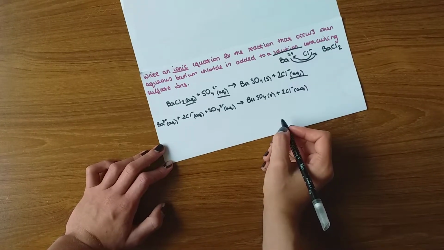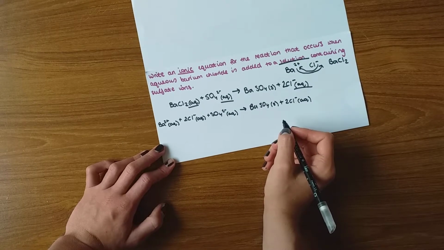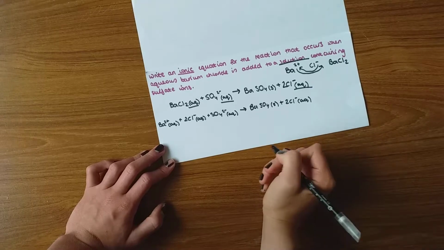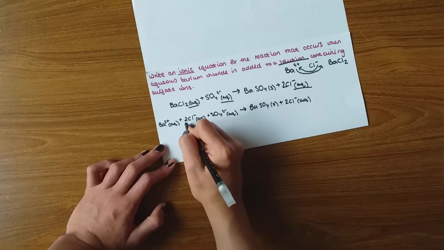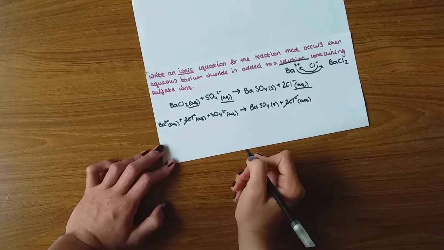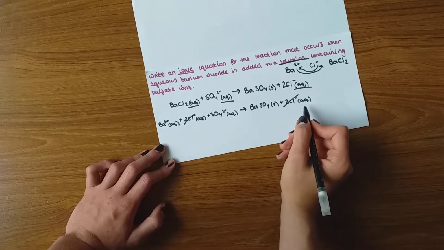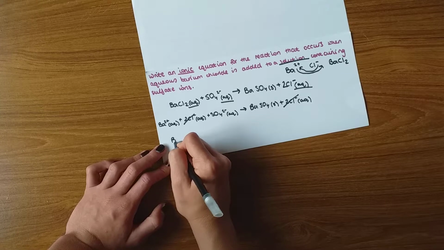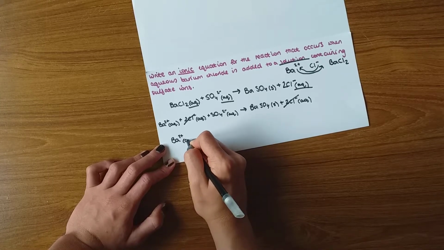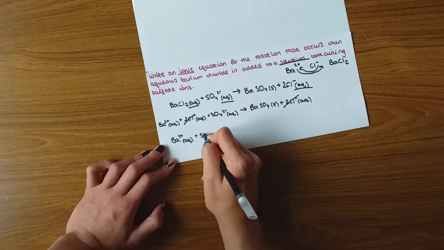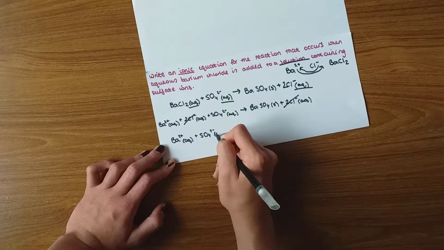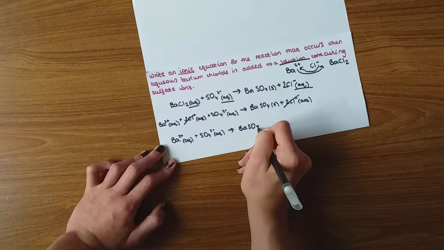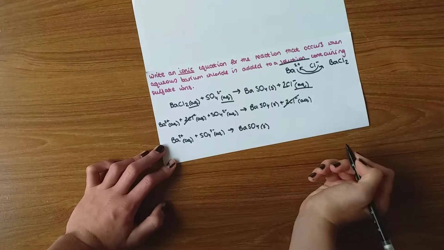So we have to look for spectator ions now. Spectator ions are the ones that are not involved in the reaction. So it's chlorine in this instance because it's exactly the same on either side. So we only got barium 2 plus, sulfate, which gives us barium sulfate solid.